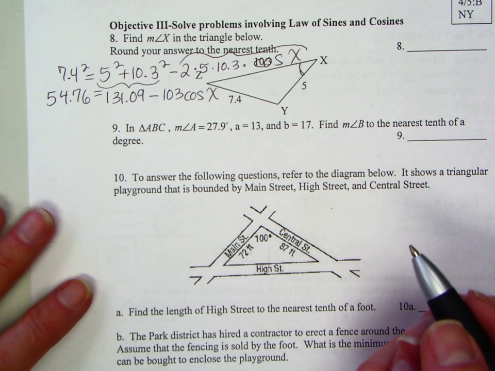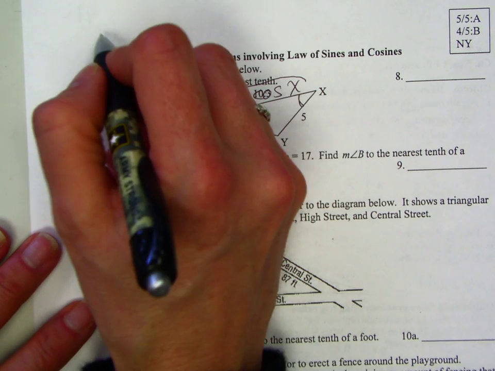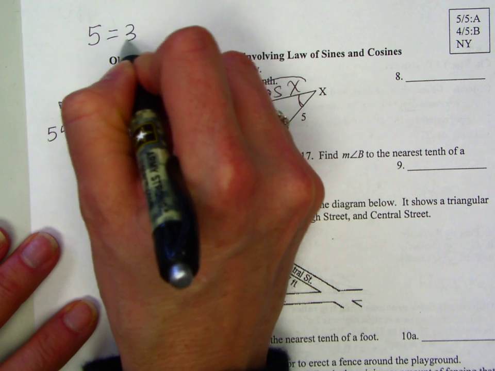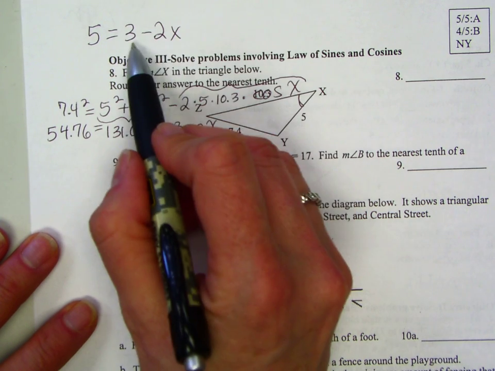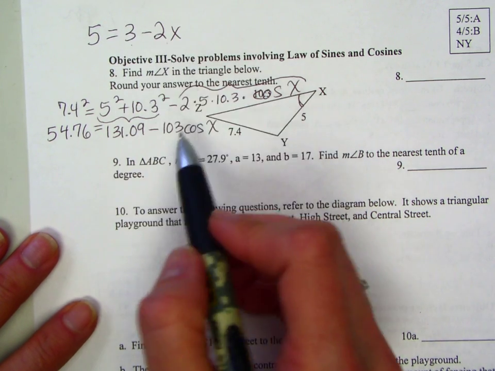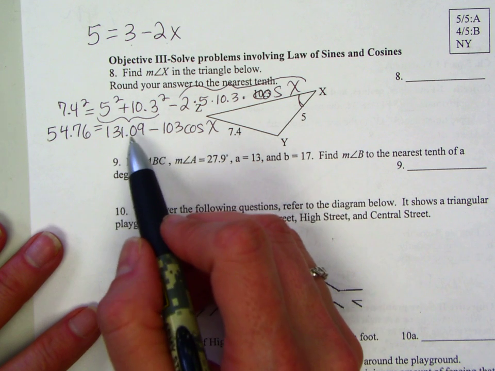For the same reason that if we had an equation 5 equals 3 minus 2x, you can't combine 3 and 2x. Do not take 103 away from this.